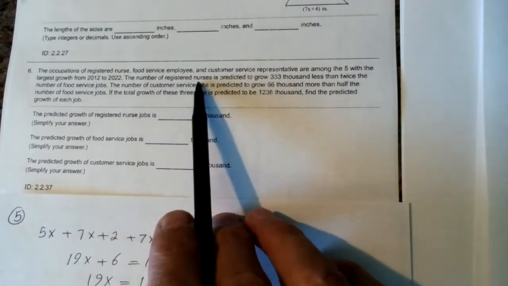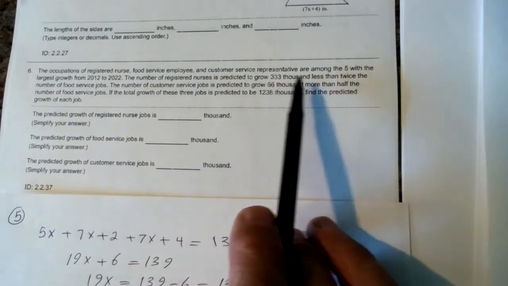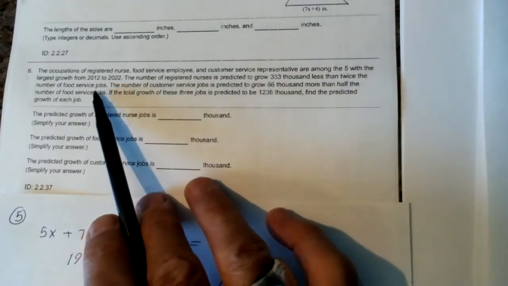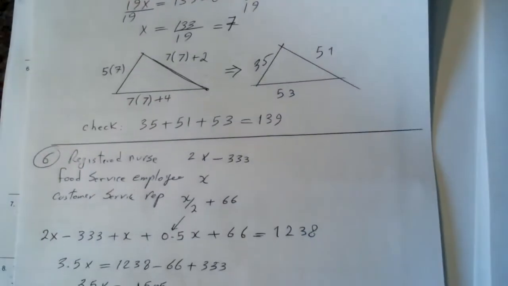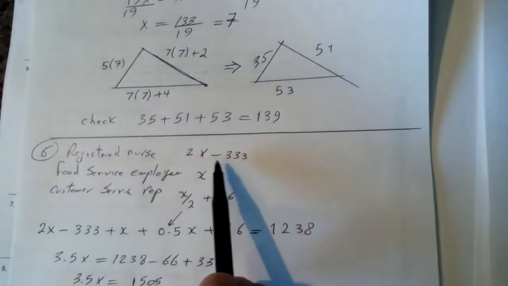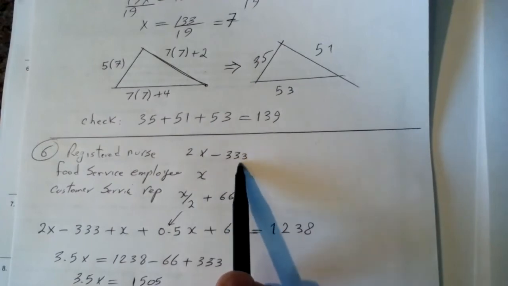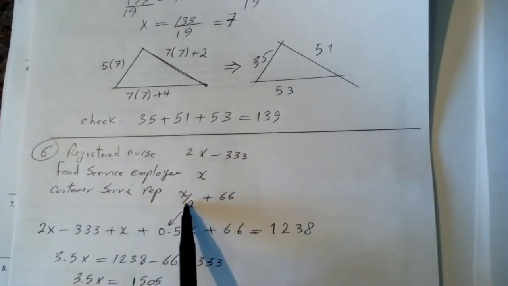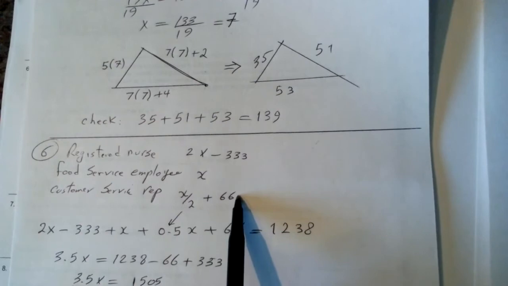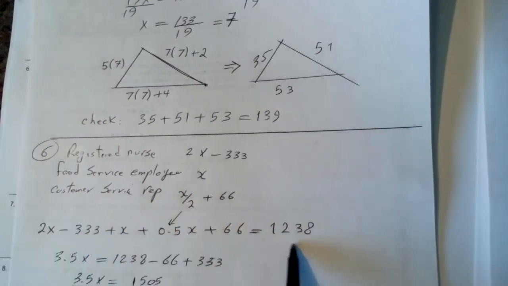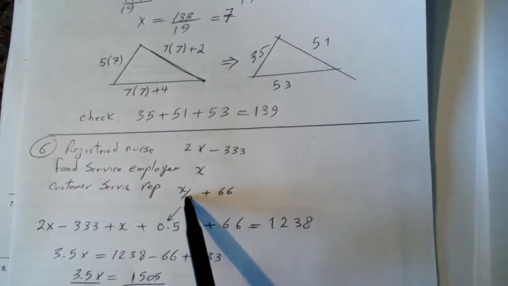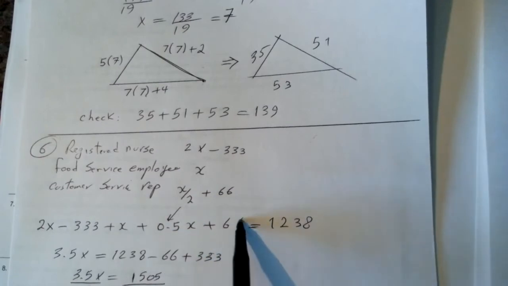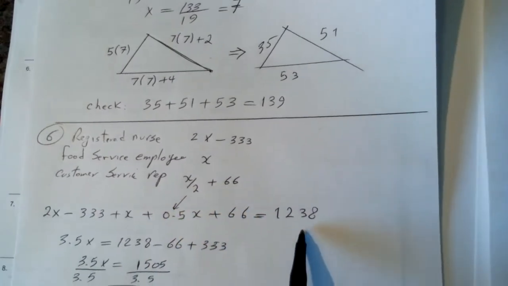registered nurse is 333 less than twice the food service. See, that's how I came up with this. Twice of that and 333 less. Or the other one is half plus 66. The sum is given in the problem. And if you don't want to deal with fractions, x over 2 is half a x or 0.5x. So the sum of this is 1238.